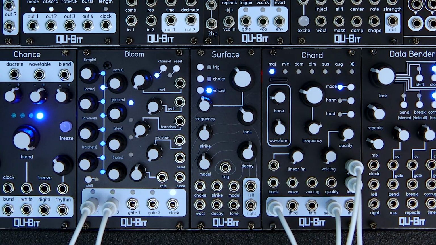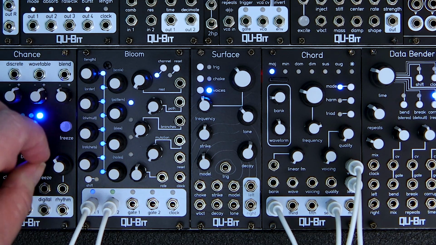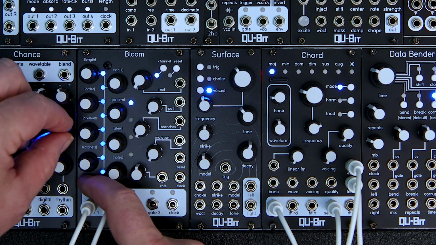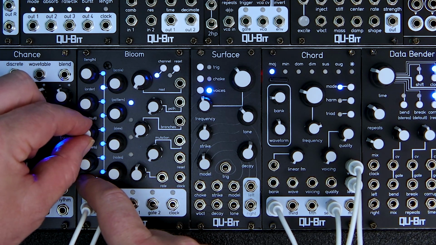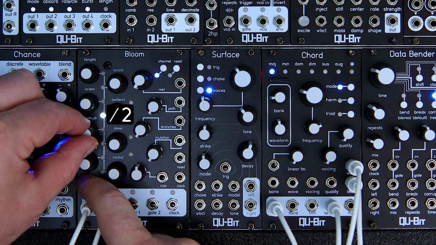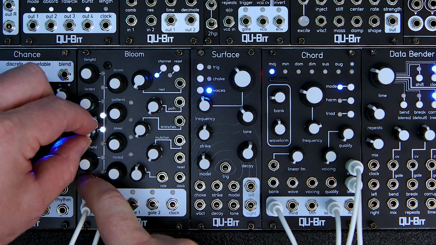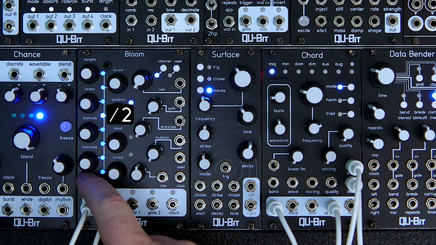So this is the blue channel, which is talking to the root of Chord. So you can see there's just 4 notes here. And if I hold down shift and go to divide, multiply, you can see it's running on that speed right there. This is the 1-to-1 speed right here. So I'm just going 1 slower.